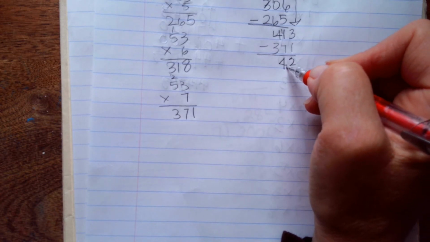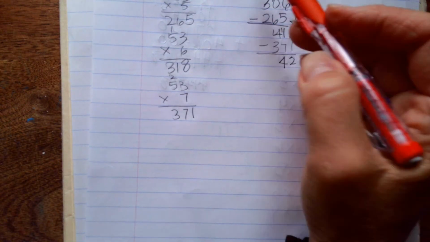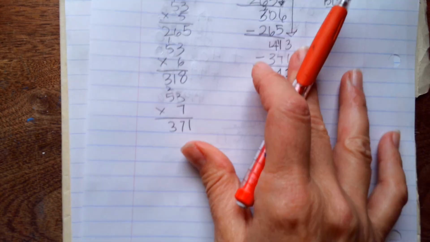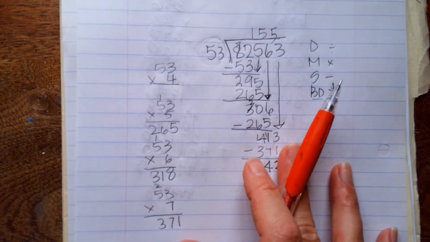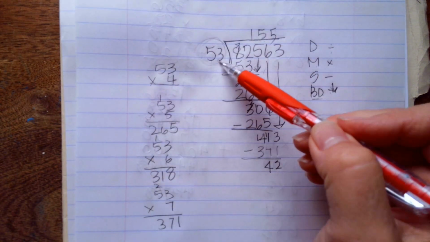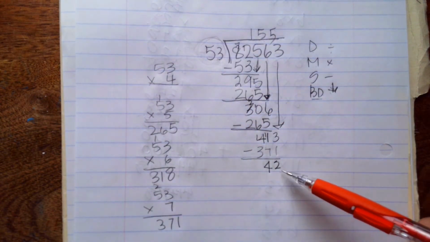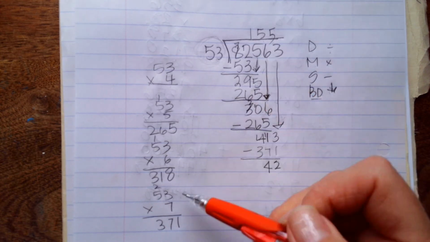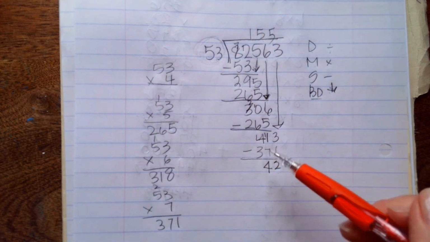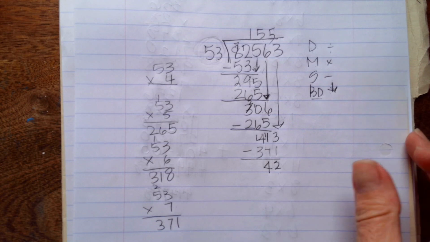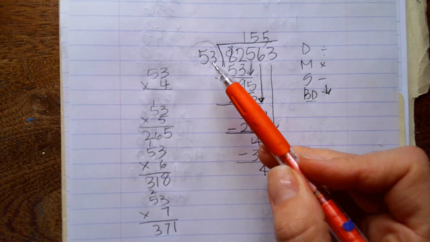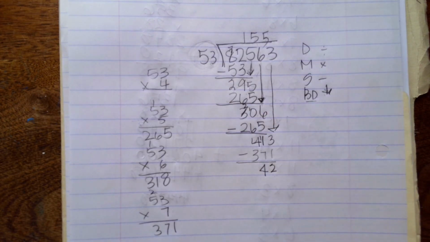Suppose I got as my remainder 56. I know that my remainder can't be bigger than this number right here. So if it's bigger than this number, then I know that I used the wrong number here and I can go one more. But for this one, it was perfect, so that didn't apply. But I always want to check that my remainder is smaller than the number that I'm dividing by.